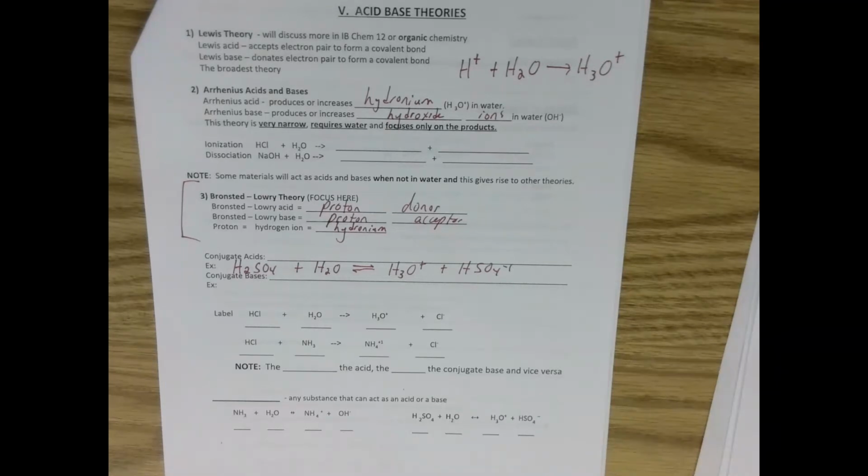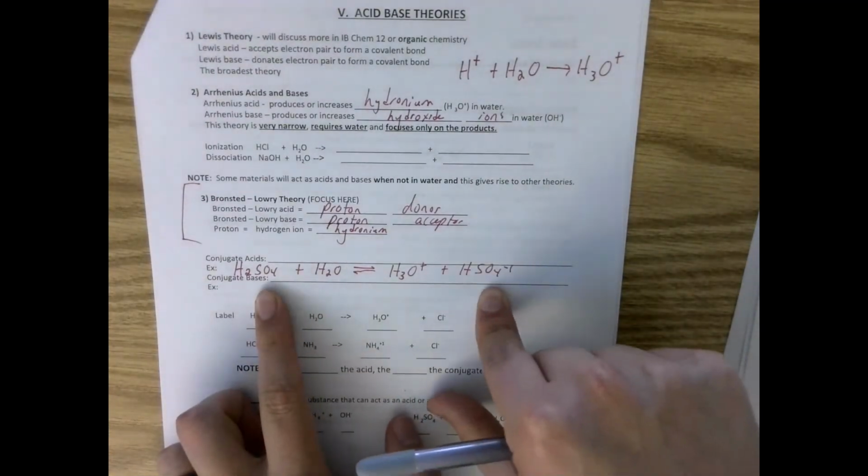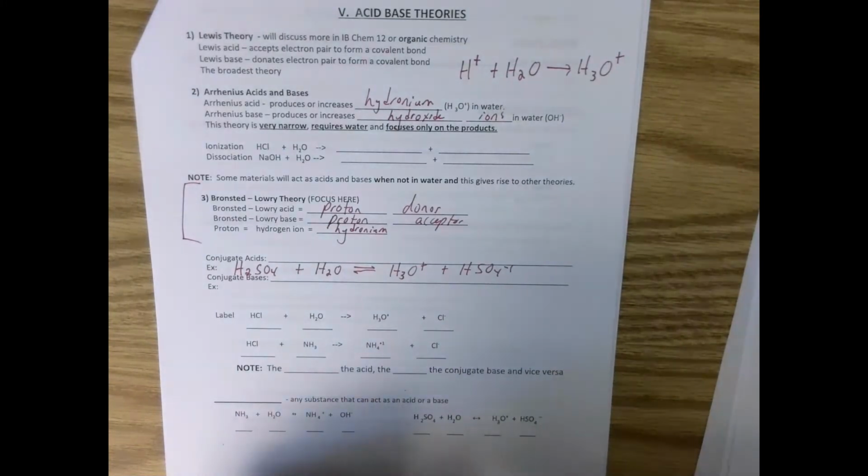Okay, so in that example, what did H2SO4 do? It donated a hydrogen, okay? So H2SO4 gave away a hydrogen. So if it donates a hydrogen, what name does it get? Or what word describes it? It's an acid.